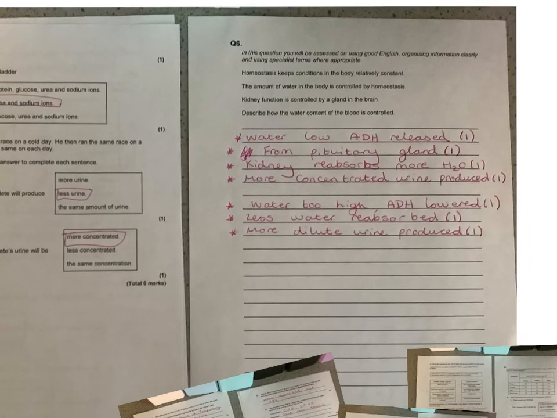which, looking at your answers, was mostly the question that was answered least effectively. I don't know if you ran out of time. It's a 6 marker. I've included 7 points that could have got you marks. Remember, the last mark comes from using good English. So if you want to pause the screen and work out where you went wrong, it's talking about ADH. ADH is released from the pituitary gland. This causes the kidney to reabsorb more water, more concentrated urine is produced. And then it's the other way around if you don't need the water in your body.